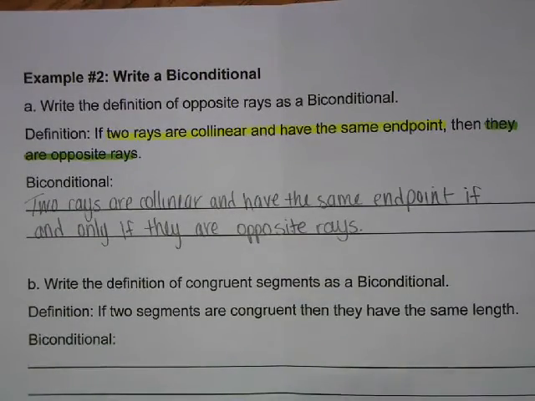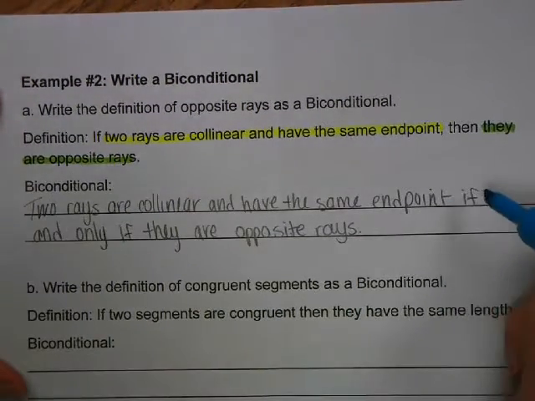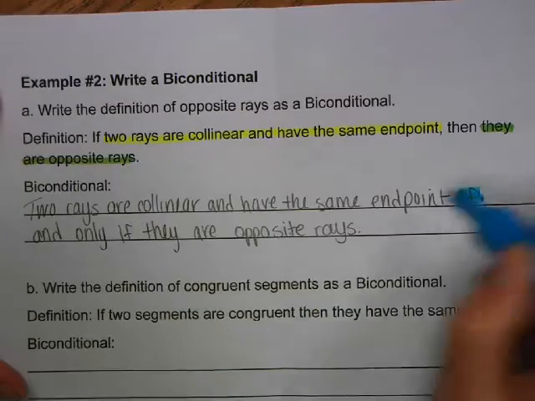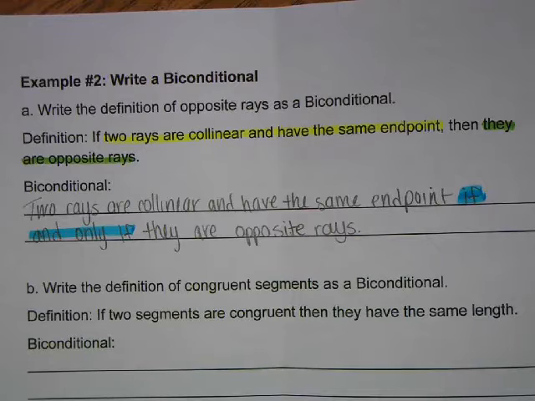So again, you're going to identify the hypothesis and conclusion. You're going to get rid of the words if and then, and you're going to combine the hypothesis and conclusion with the words if and only if. And that's how you can create a biconditional statement.